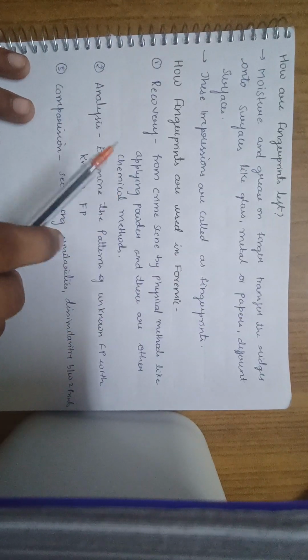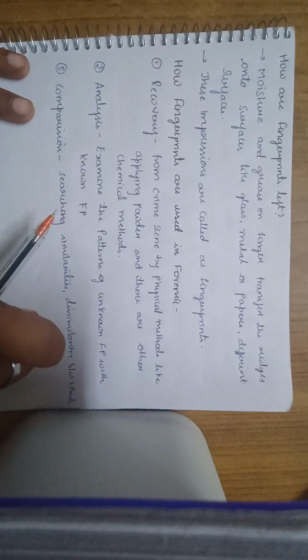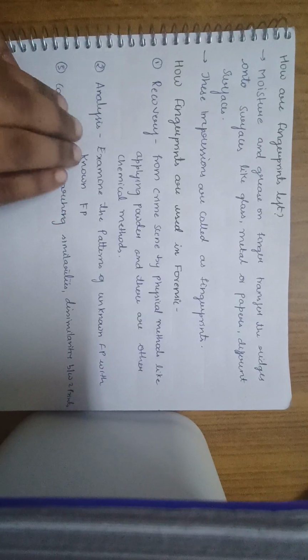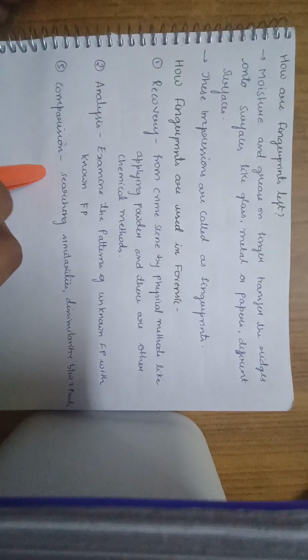As I said, there will be some kind of ridge characteristics, right? I'm going to explain what those characteristics are and how they check whether one fingerprint matches the other, with the help of ridge characteristics, small minute things present on the fingerprints, which differ from one fingerprint to another.